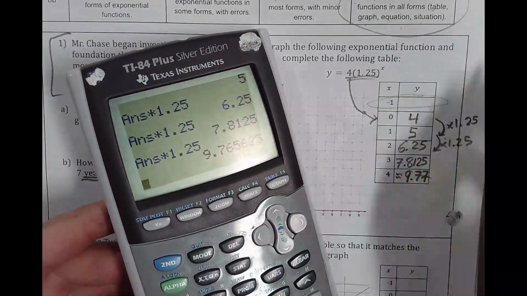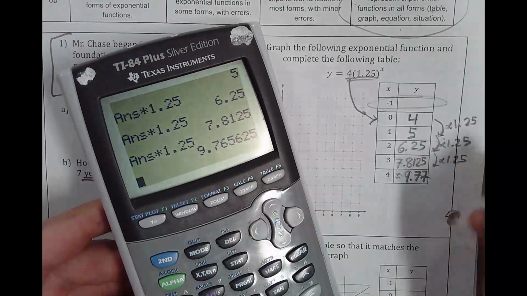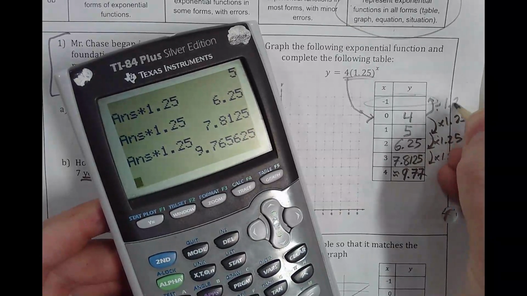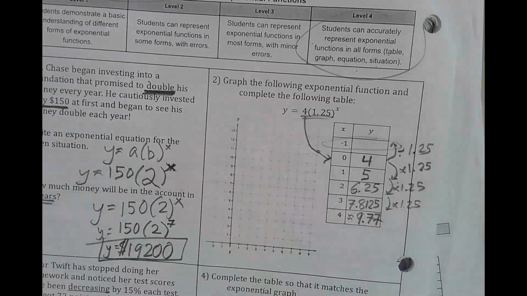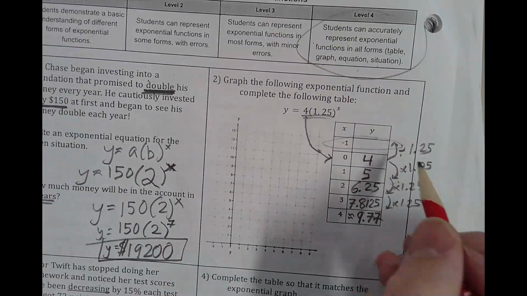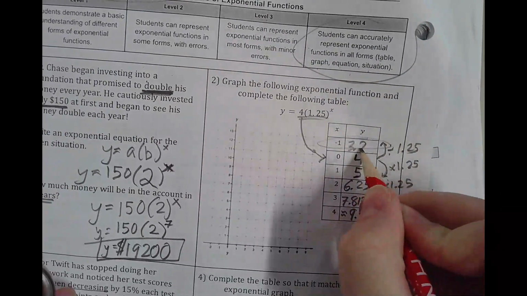Now we want to make sure to get every single point, so we're going to go backwards from 4. If we're going down, it's multiplied by 1.25. But if we're going up, we're going to divide by 1.25. So what would we get? 4 divided by 1.25. The answer is 3.2.